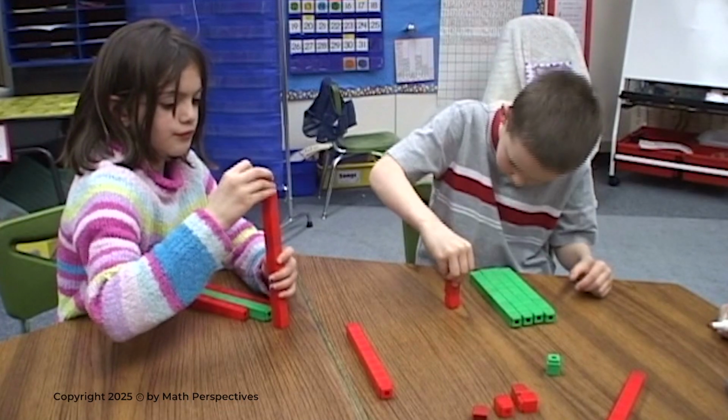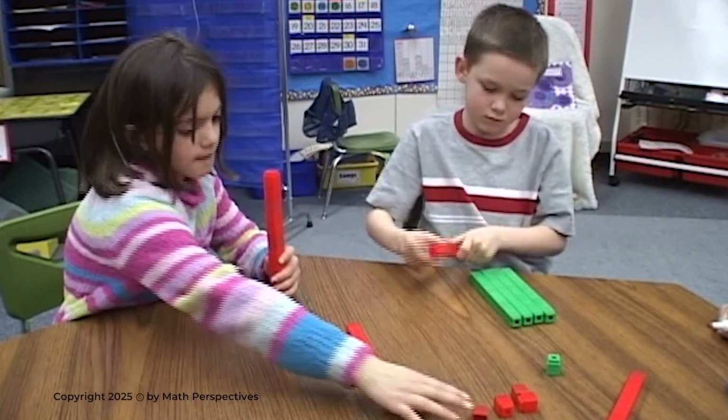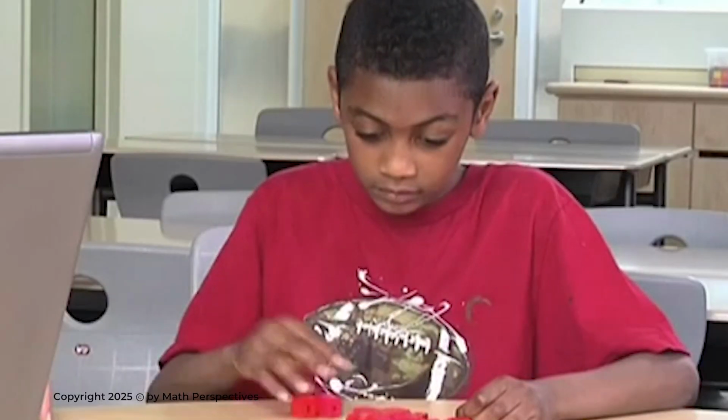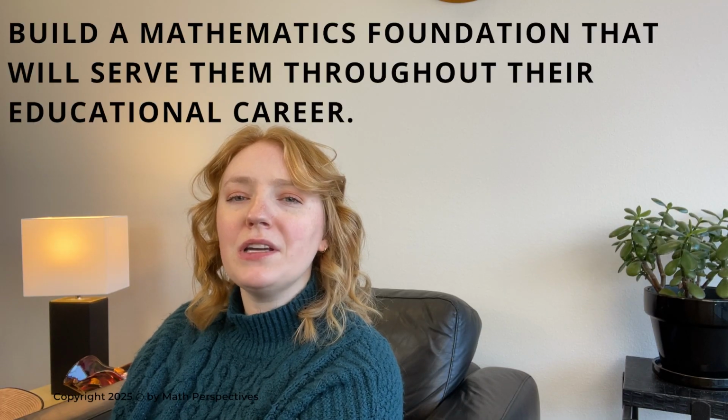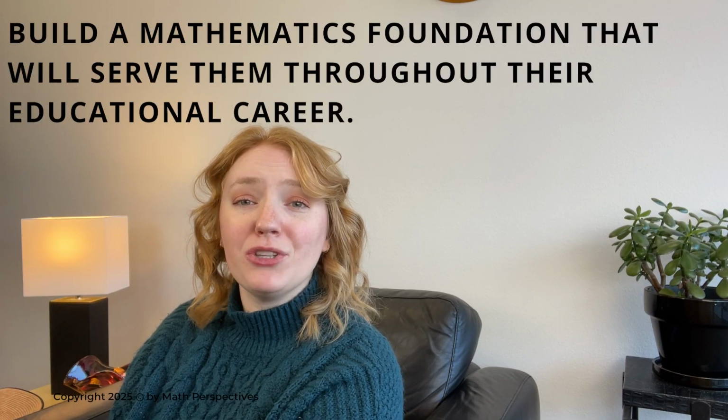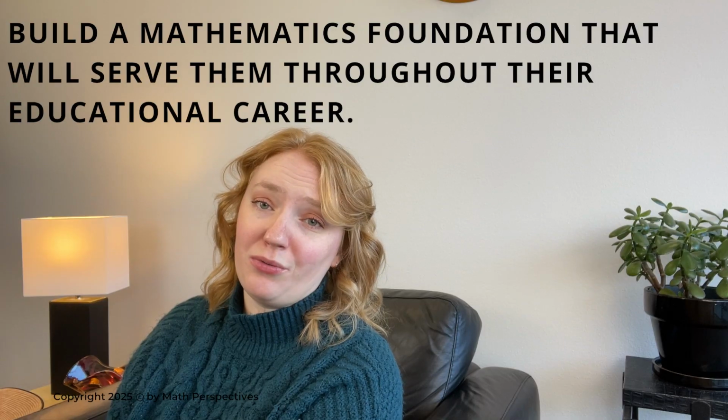Students' first experiences with numbers influence the way they approach mathematics for the rest of their lives. They will benefit from and will be able to build on their early experiences if they learn mathematics in a way that makes sense to them. The tasks in this series were designed to help students build a mathematics foundation that will serve them throughout their educational career.